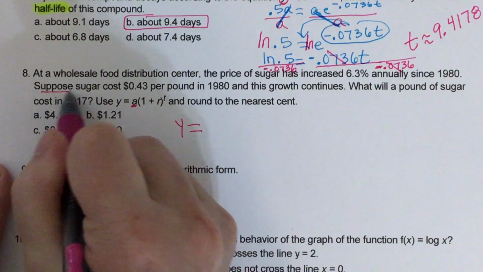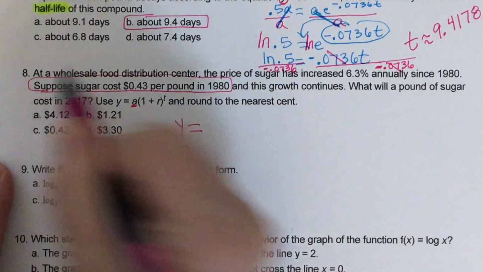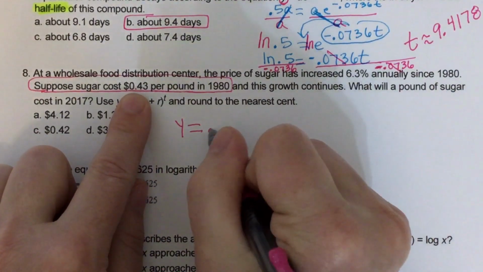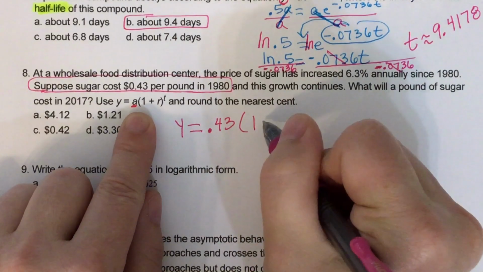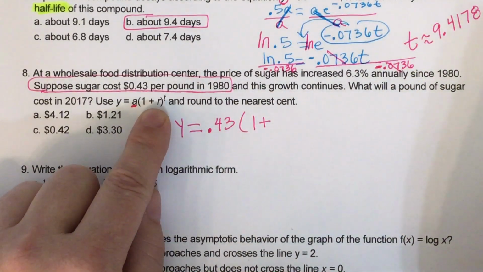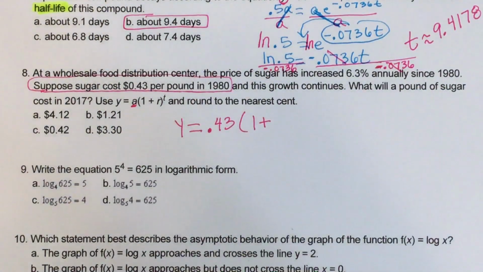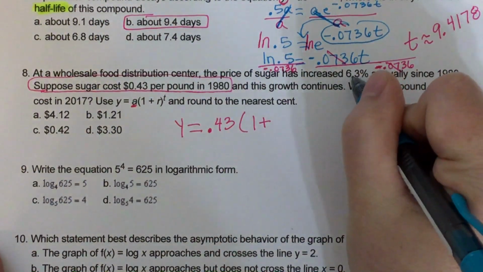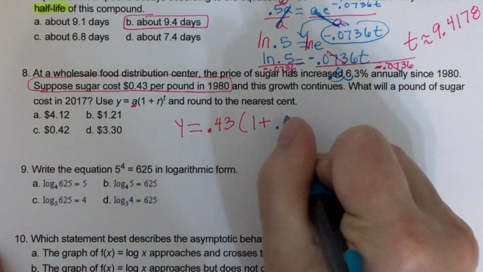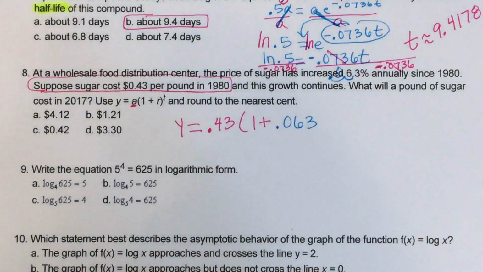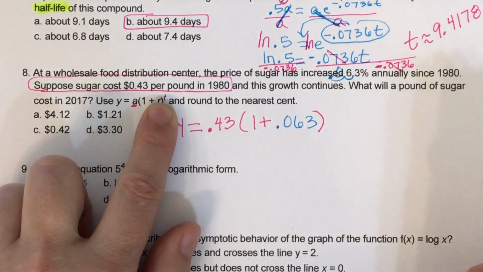The initial cost was 43 cents per pound in 1980. So 43 cents is our A. Okay, and then in parentheses, 1 plus our rate as a percent. So here's our percent, but I need to move that decimal twice to the left. So if I move it twice to the left, once, add a 0, twice, so it's 0.063. Let's close the parenthesis. And I want to know T, time.